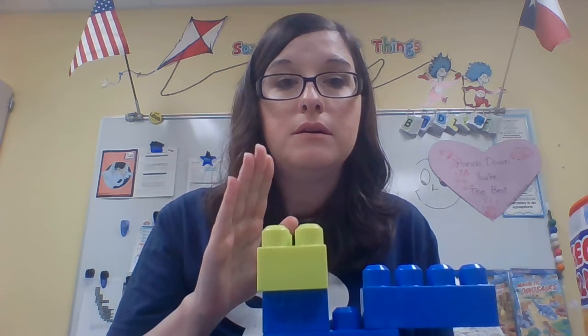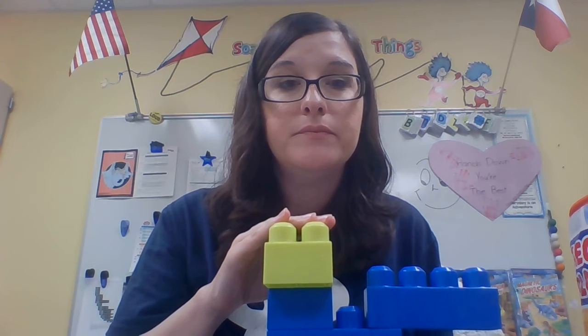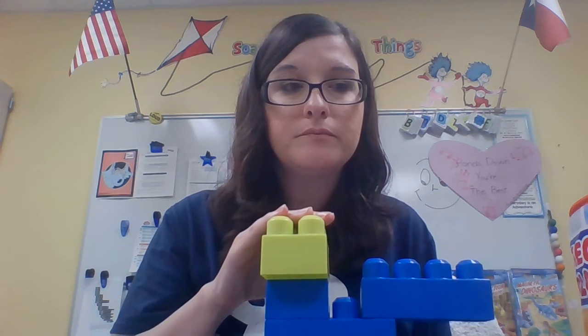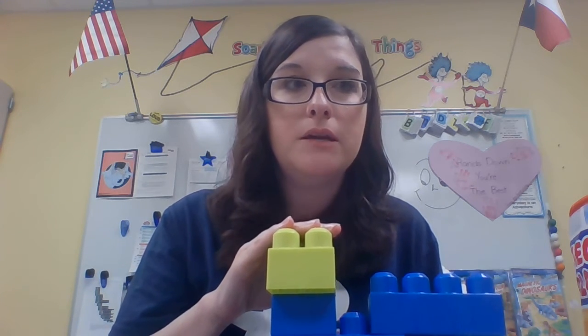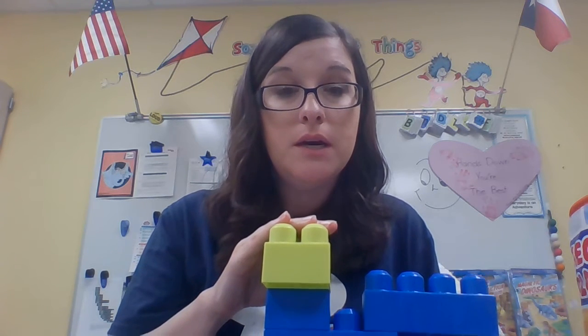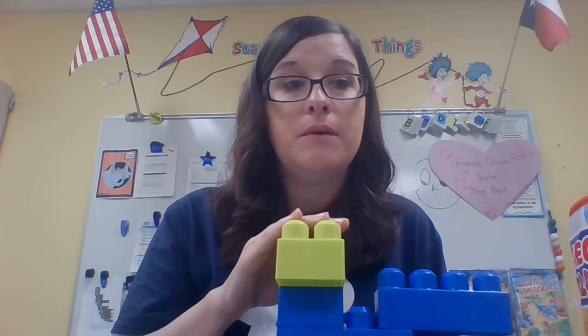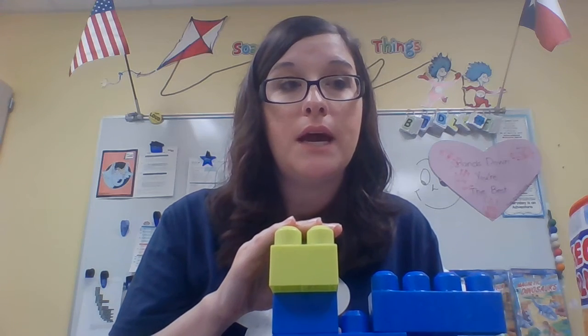Work on that for social skills. Again, you can work on personal space too. Don't get in my face if you want something. You can ask, or you can reach your hand out if you want a block, instead of coming over and getting in my face and just grabbing it from me. That's not how we do that.